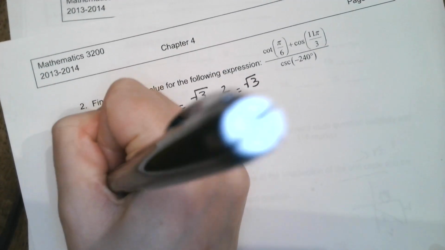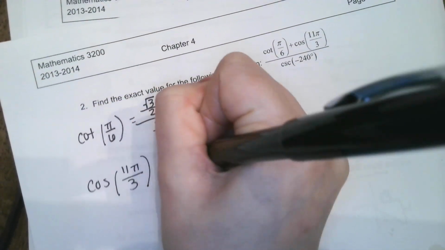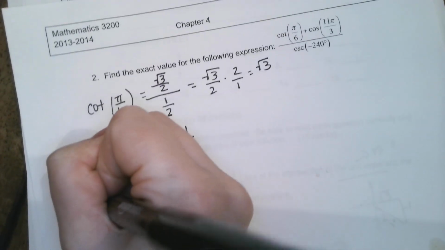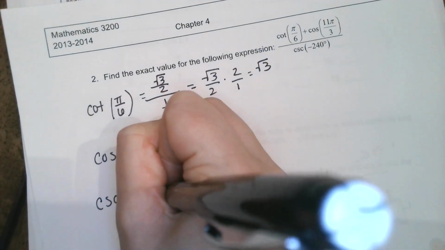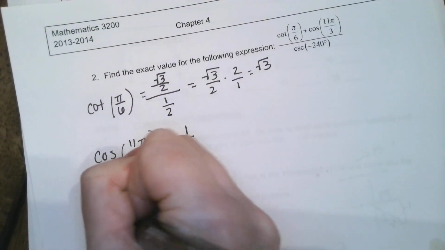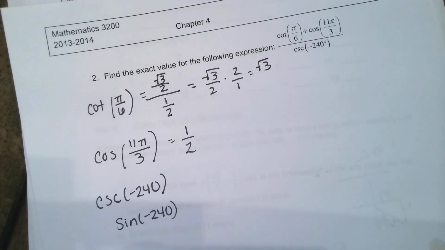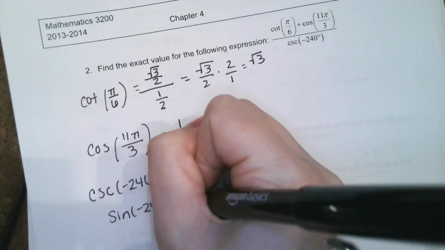The next guy is cosine of 11 pi over 3, sorry. I just look at my unit circle and haul that out. And the last guy is cosecant of negative 240. Easiest thing to do is find sine of negative 240. Negative 240 is the same thing as positive 120. Sine of positive 120 is root 3 over 2.